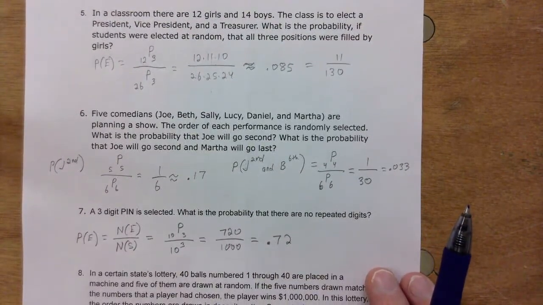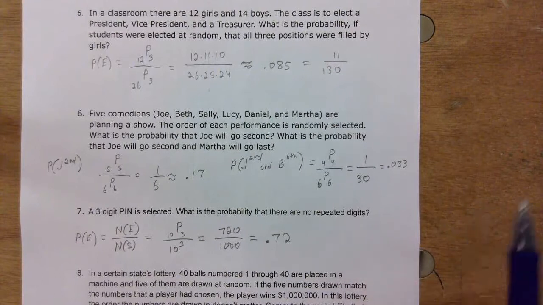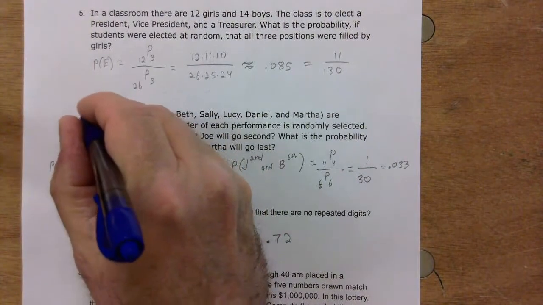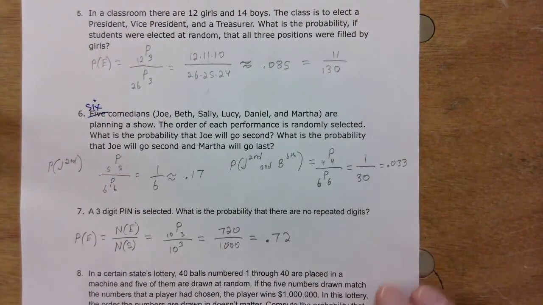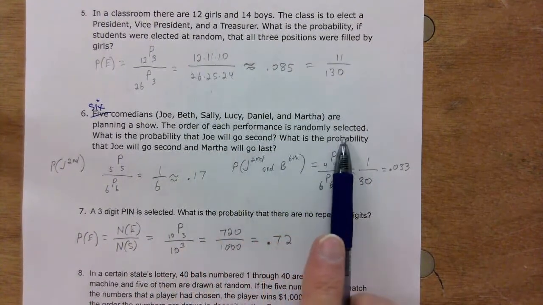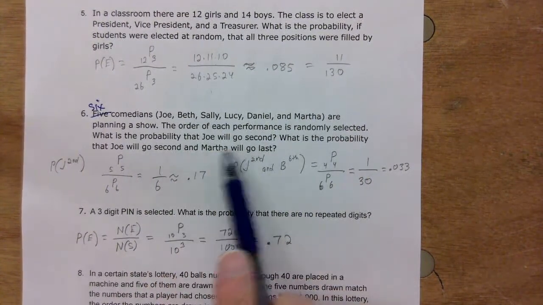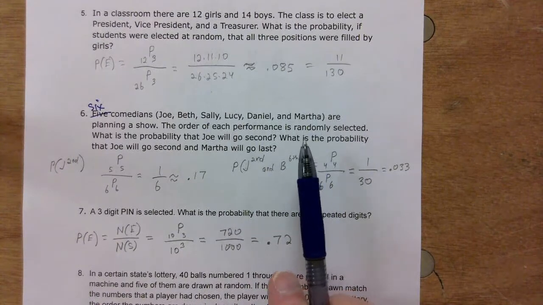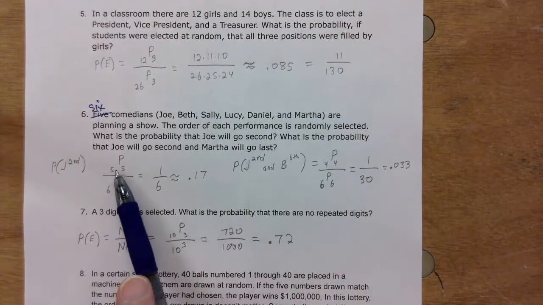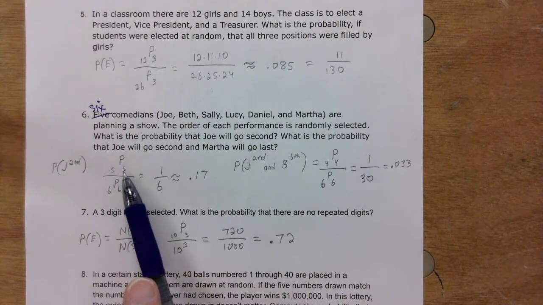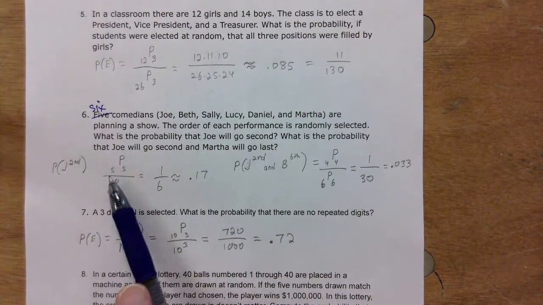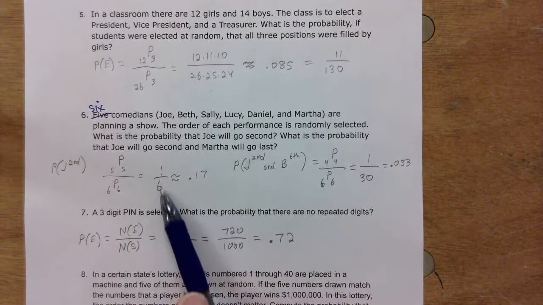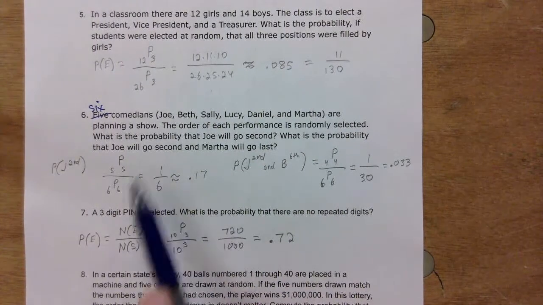All right, the next one is the comedians. They're planning a show. There's 5 comedians. I think 1, 2, 3, 4, 5. Oh, there's 6 comedians. Sorry about that. Planning a show, the order of each performance is randomly selected. What's the probability that Joe will go second? Joe's just going to go in 1 slot, so that leaves us 5 slots to arrange. So the top is just 5 permutate 5 because we've taken Joe out. But with Joe in there, it's 6 permutate 6. So really, guys, there's 1 out of 6 ways that Joe is going to go second.